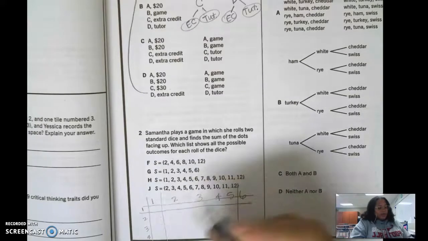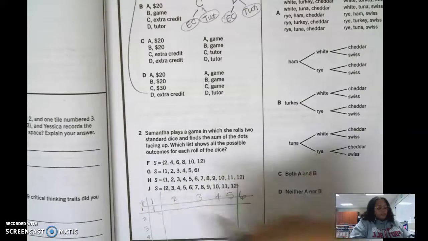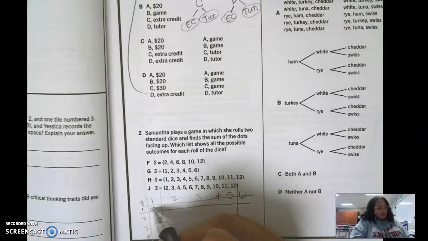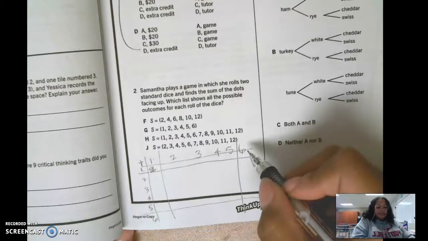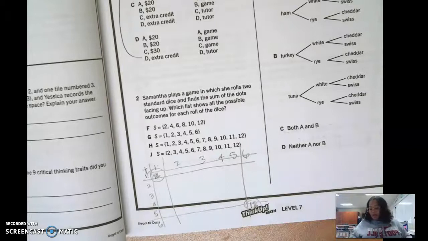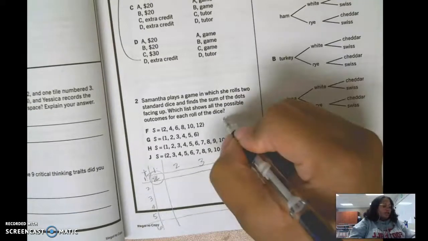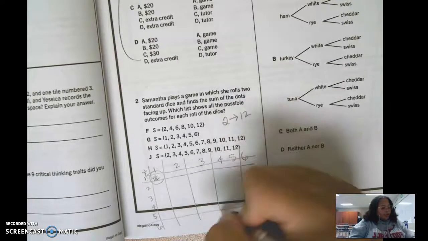The smallest combination that I can get is 1 plus 1, which is 2. Not 1, I did 1 times 1. And the largest I can get is 6 plus 6, which is 12. So I need to go from 2 to 12. Which answer goes from 2 to 12? Don't forget that I have all of these in between.